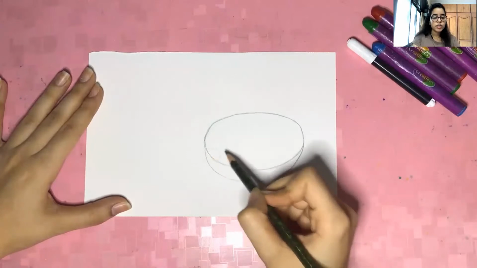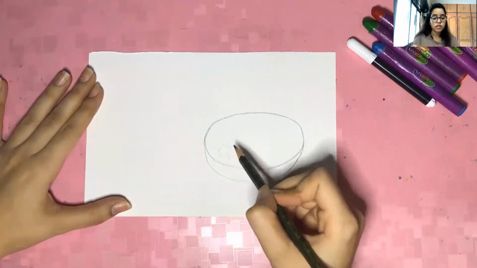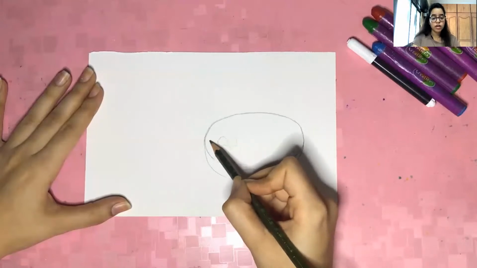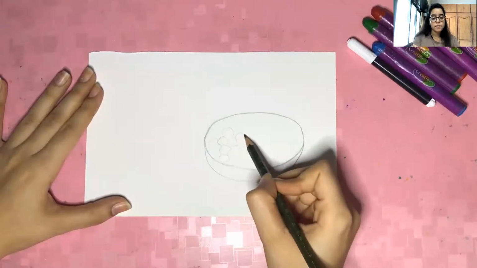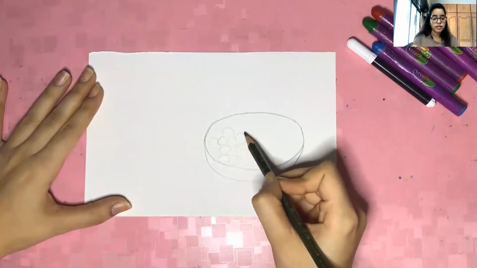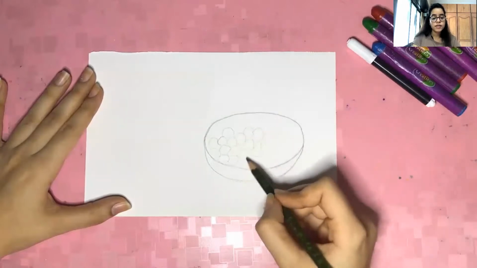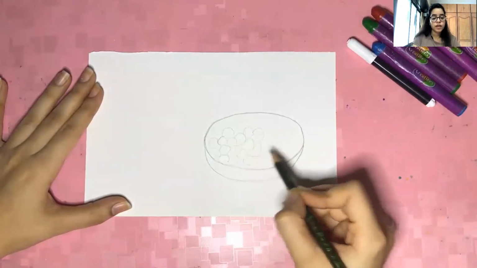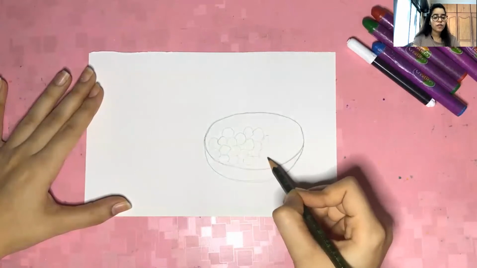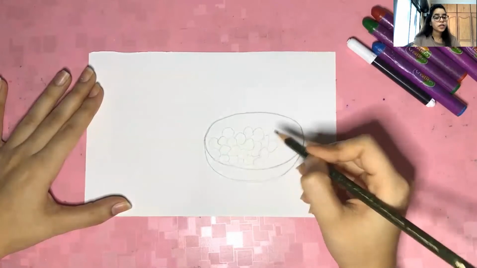Now, just inside this area, we are going to create these tiny circles, rough circles, not exactly perfect circles, but just like these. So all over the bowl, we are going to create these circles. And I'm just giving a rough edge to the circles only. We need not have perfect circles.